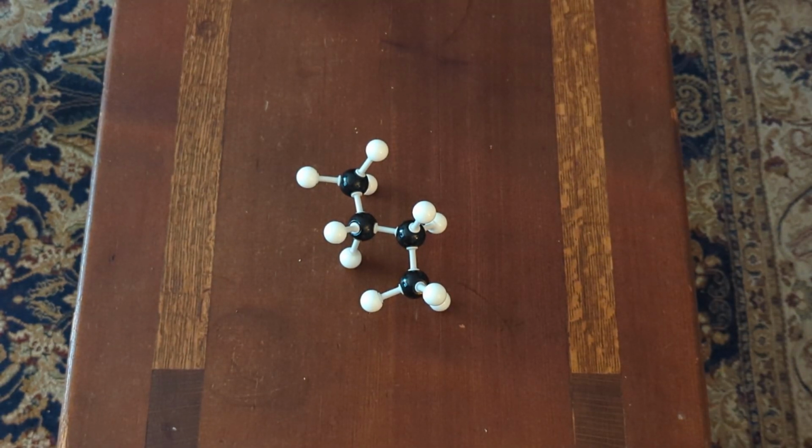So that's all that I really wanted to do in showing the hydrogenation of an alkene to produce an alkane through a hydrogen catalyst, a solid catalyst.